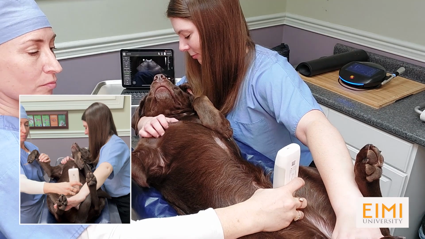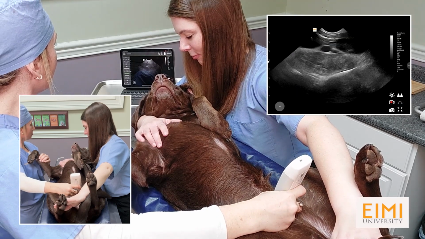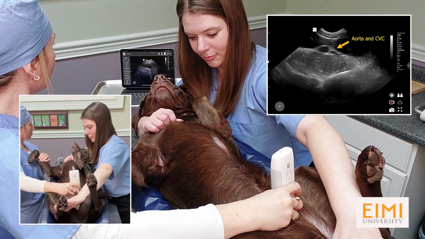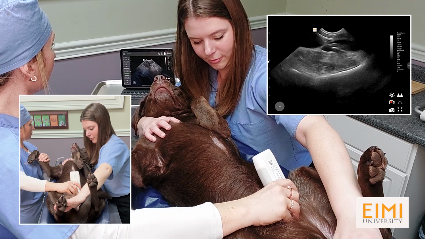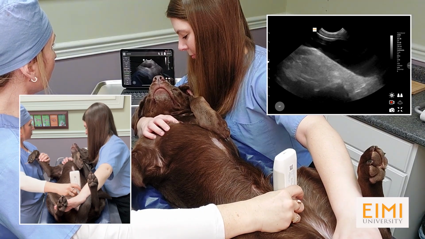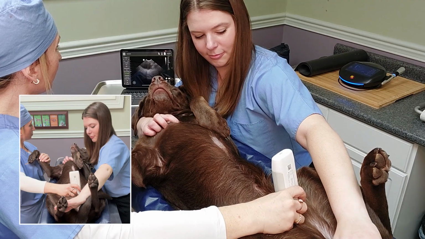Rotate the probe 90 degrees with the marker to the patient's right to examine the bladder in a transverse orientation. Rock or slide the probe left and right once again while moving along the midline to examine the entire length of the organ.